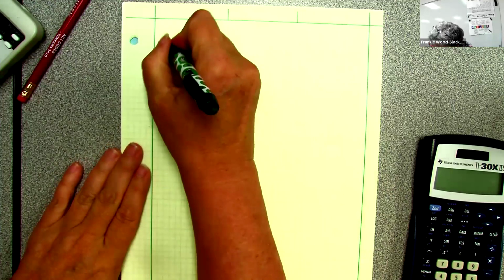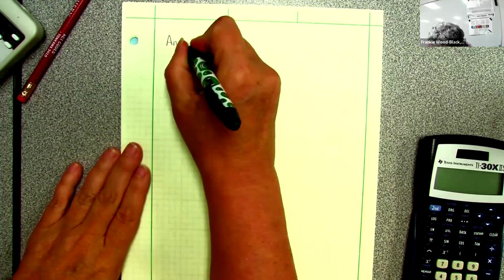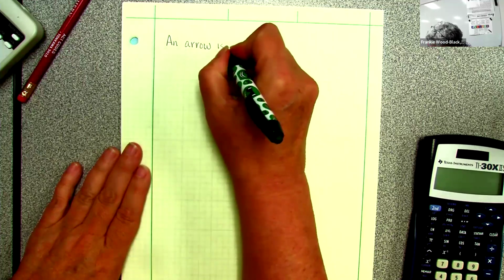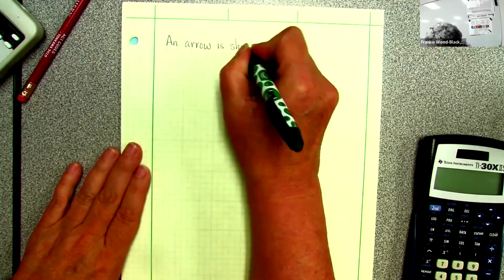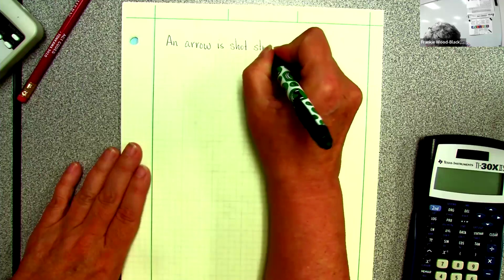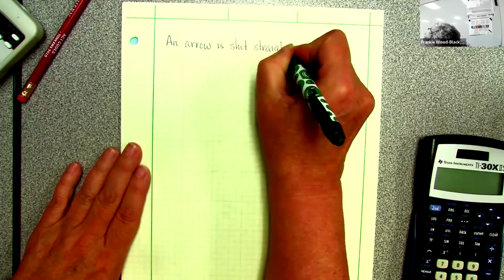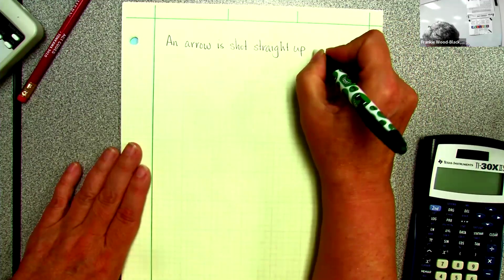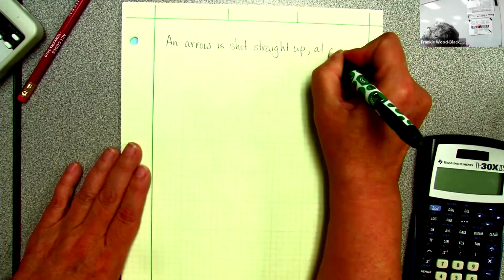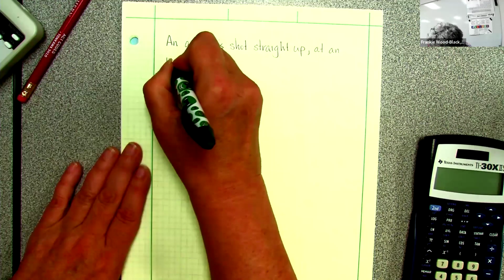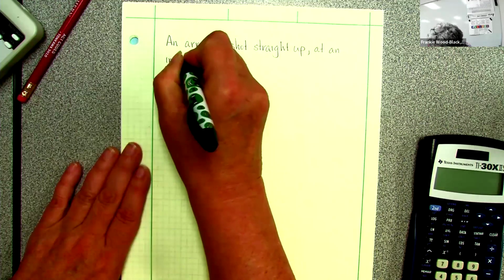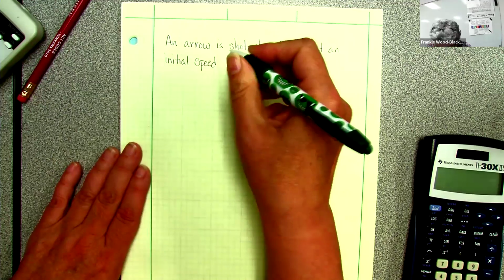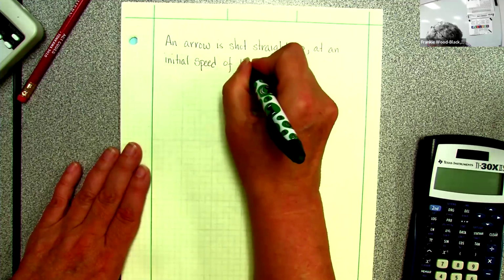We said we have an arrow that is shot straight up, and we're given an initial speed of 12 meters per second.